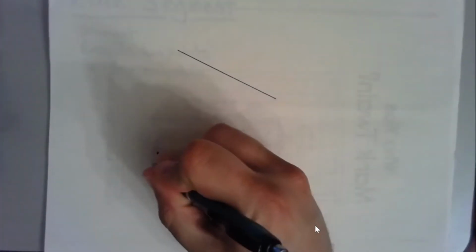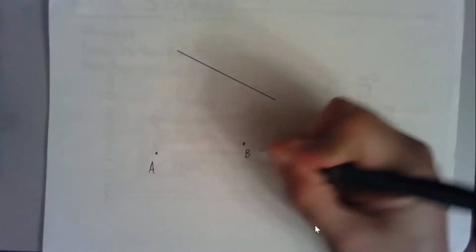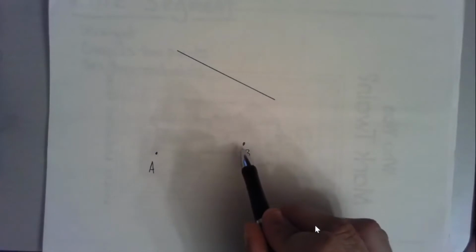So I've drawn a point right here. It doesn't have any shape to it. It doesn't have any size to it. It's just a location. So here's a point. I'm going to label it point A. And here's another point. I'm going to label it point B. You may notice that that dot happens to be bigger than that dot. It doesn't matter. It doesn't mean point B is any bigger because, again, points have no size. They have no shape. They're just locations.